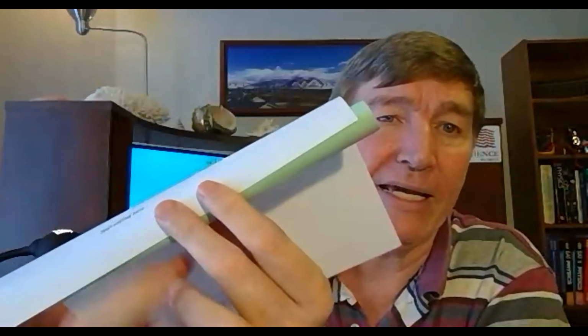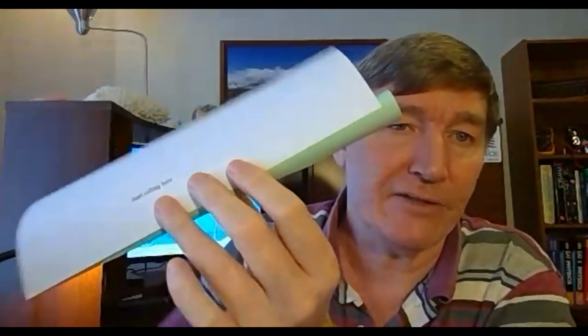All right, and then we're going to take this paper and we're going to put it on the tube. And the end where it says start rolling here, that's what we're going to put on the tube. And then we're going to start rolling. And we're going to roll it around the tube. Okay. And it's kind of hard to do in the air. Let me put it on the table to get it started. Okay. All right. So now I'm just going to keep on rolling.